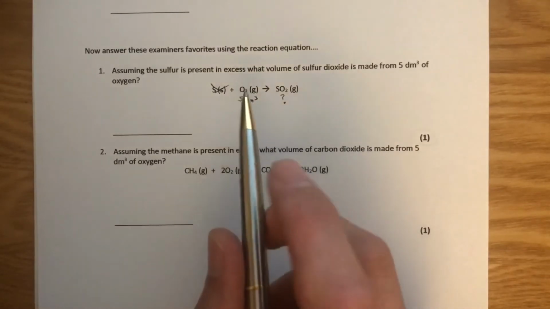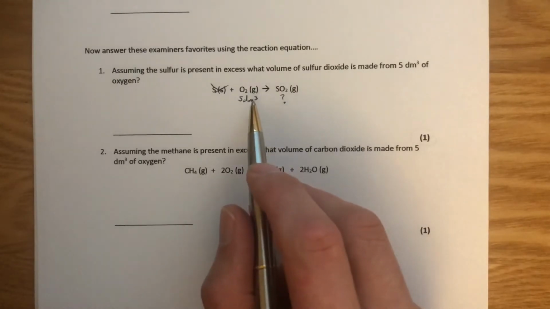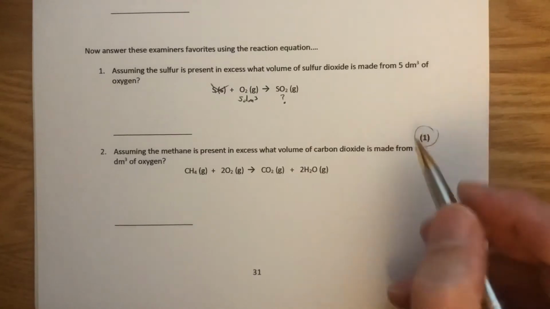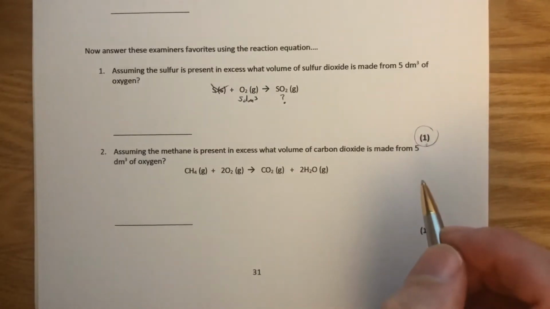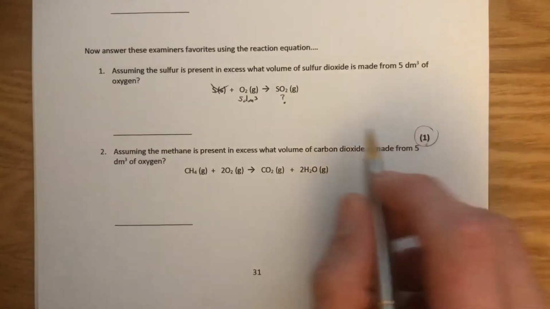Now, there's a clue if you're thinking to yourself, is this a multi-stage calculation or a one-stage calculation? The clue is the number of marks that's available for the question. This is a 1-mark question, so it's only 1 stage involved. So I always look at the number of marks available. More complicated quantities calculations always have 2 or 3 marks available. This only has 1, so it's quite simple.